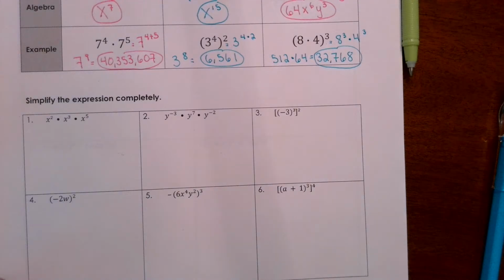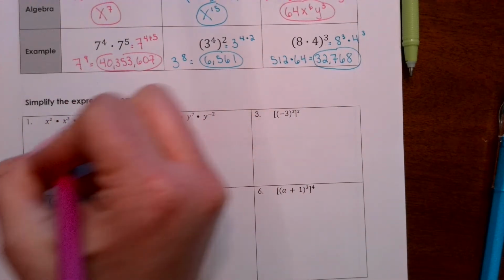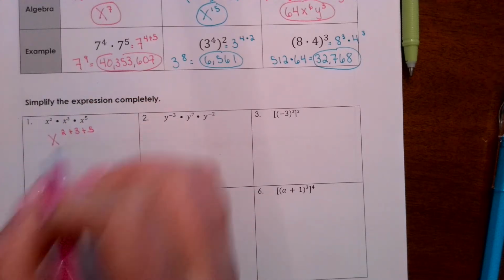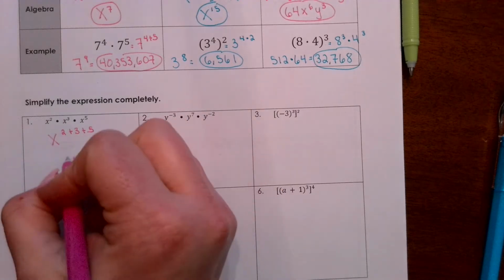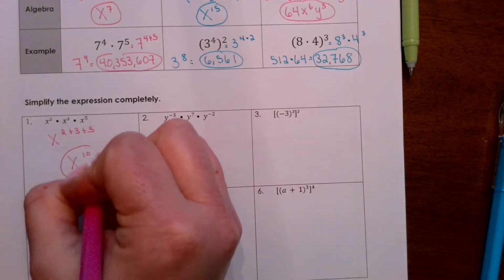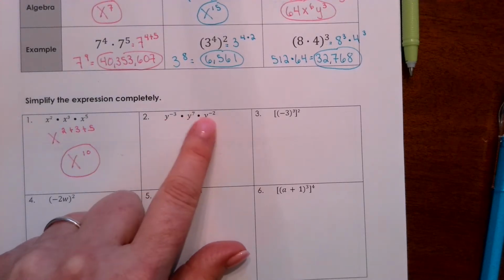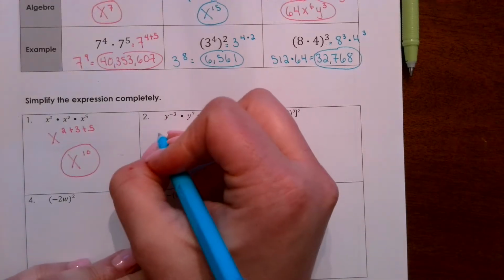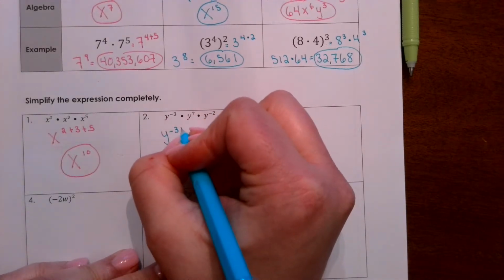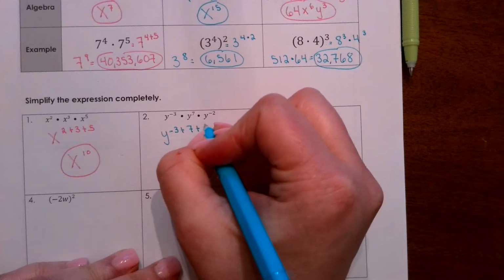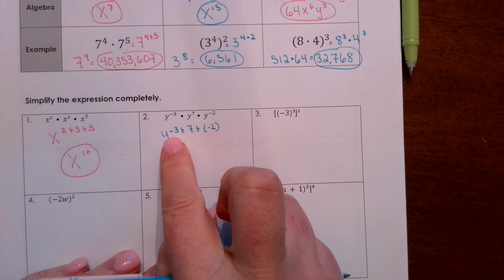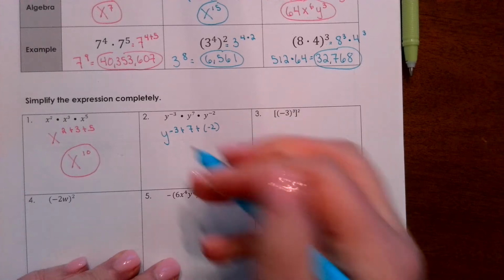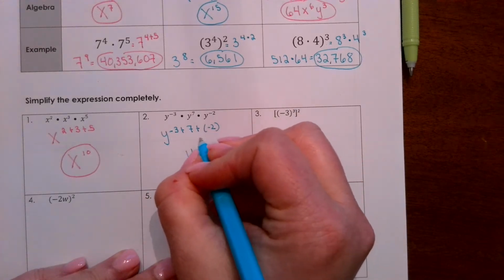This is a product of powers property. So I will add, and this equals x to the 2 plus 3 plus 5, and 2 plus 3 is 5, plus 5 is x to the 10th. This next one is also same base and multiplying. I'm going to add these. So I will get y to the negative 3 plus 7 plus negative 2. Negative 3 plus 7 is 4. 4 plus negative 2 is 2. I get y to the second power, or y squared.